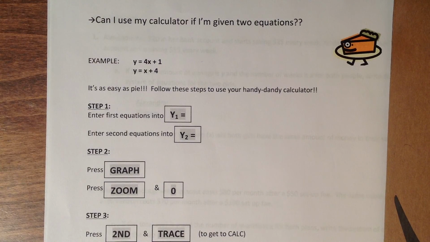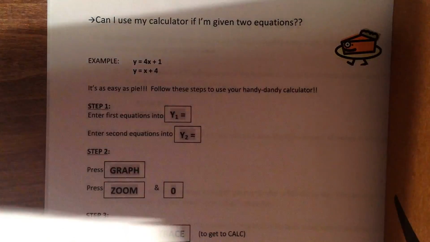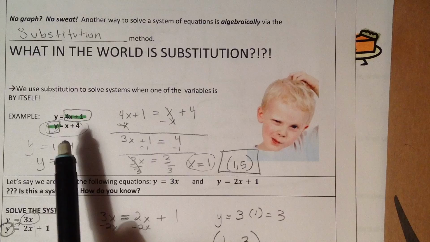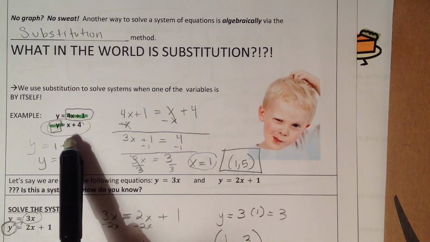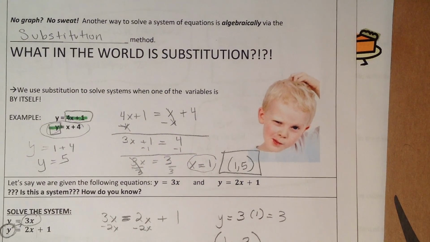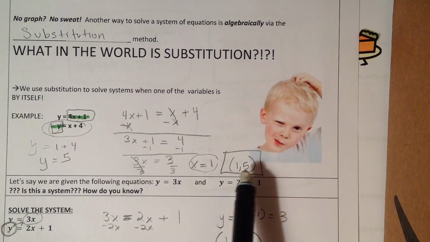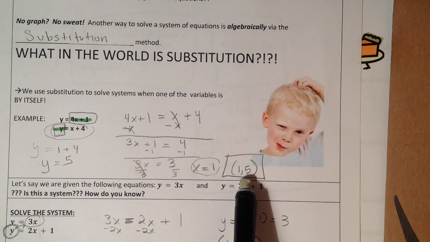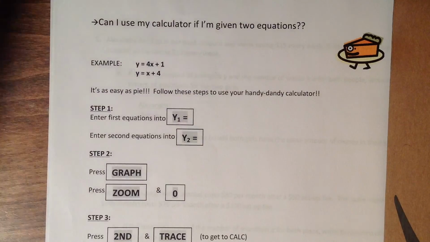Notice the example here, y equals 4x plus 1, y equals x plus 4. If you recall, we've already answered this problem. This was the first equation we solved with substitution. y equals 4x plus 1 and y equals x plus 4. And we found that the solution to this system is at the point 1, 5.